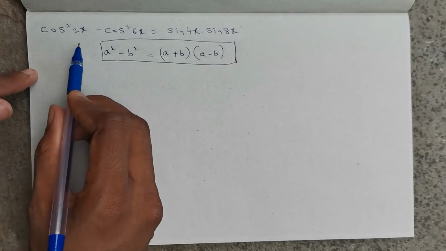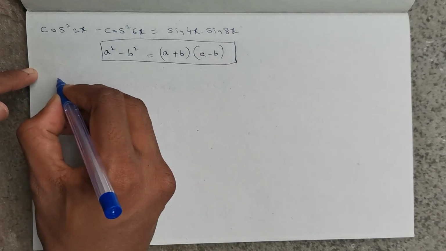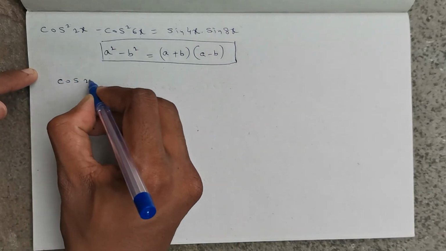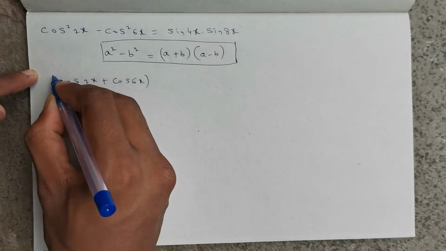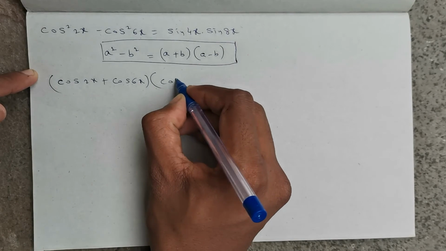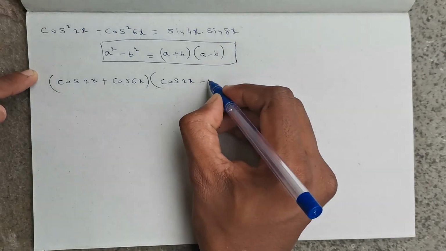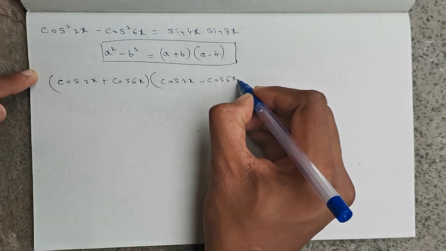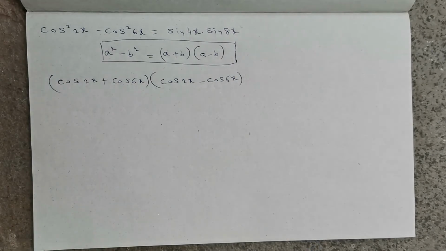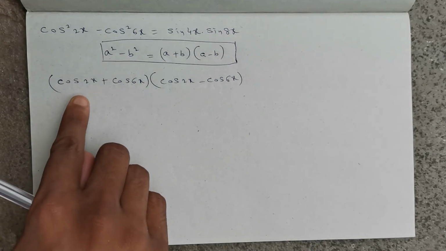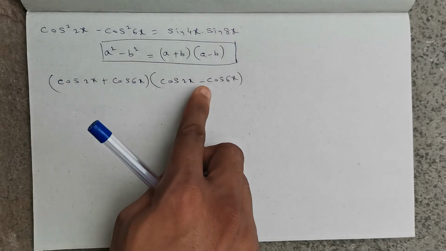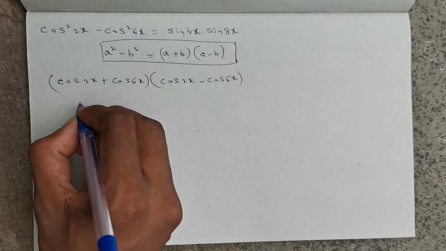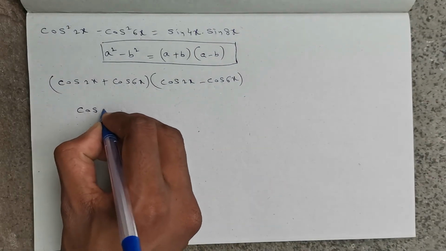So this cos square 2x minus cos square 6x can be written as cos 2x plus cos 6x into cos 2x minus cos 6x. Again, if we observe, this is in the form of cos A plus cos B, and this is in the form of cos A minus cos B. So what is the formula for cos A plus cos B?